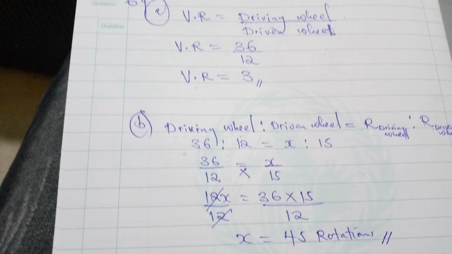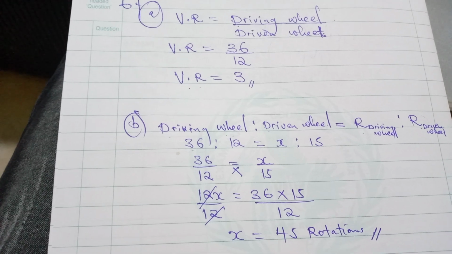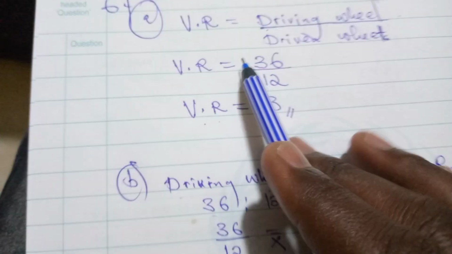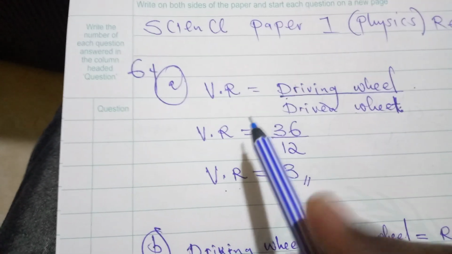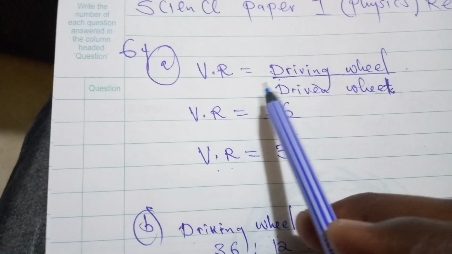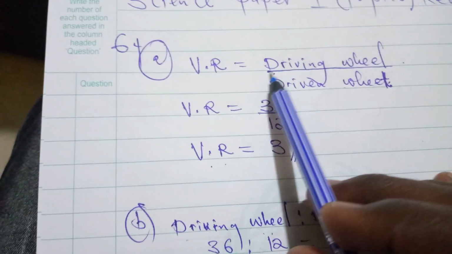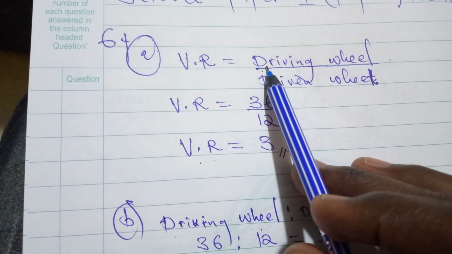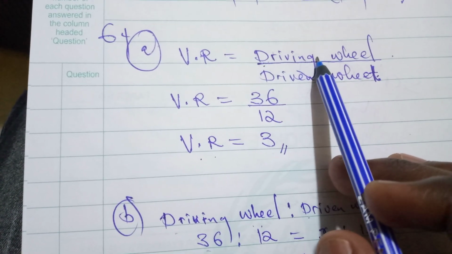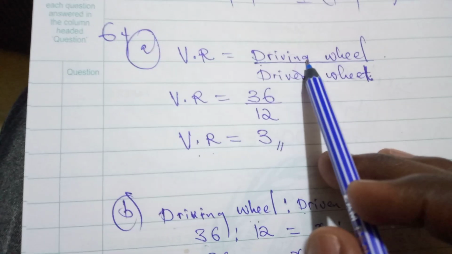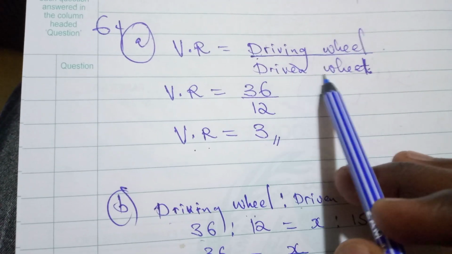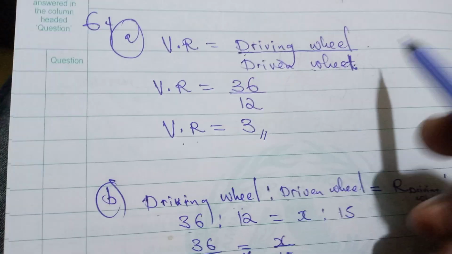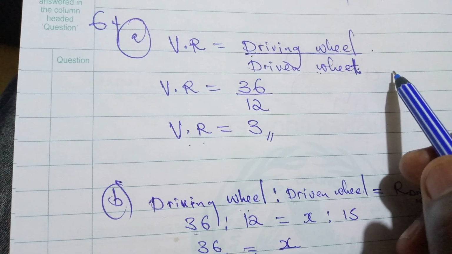It means that you have finished answering the first question. So bear in mind, I emphasize this, please take note. Sometimes you're not going to find where I'm putting driving wheel. You're going to find the other word to be input wheel or driver wheel, and then down there they can use the other word to be output wheel.